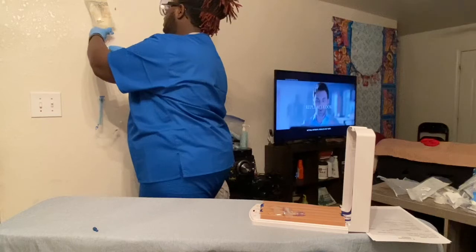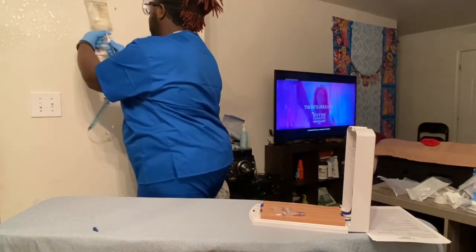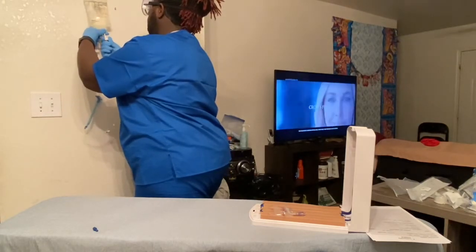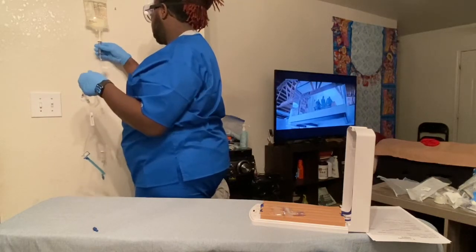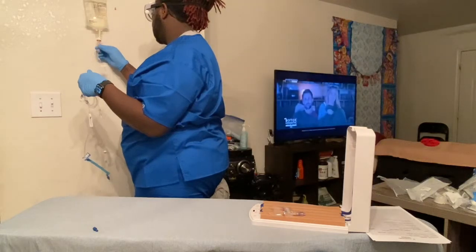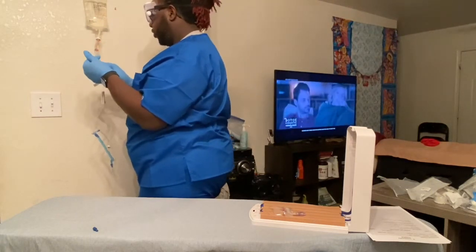Take that right there. Pull this, making sure you only touch the inside. And you're going to go ahead and spike that bag. There we go. All right, once you spike your bag, you're going to squeeze to fill your chamber one-third to one-half full.